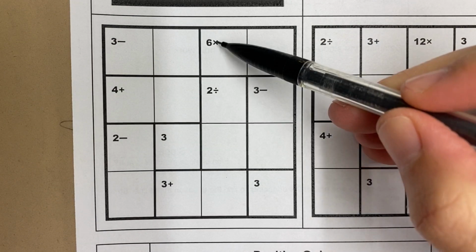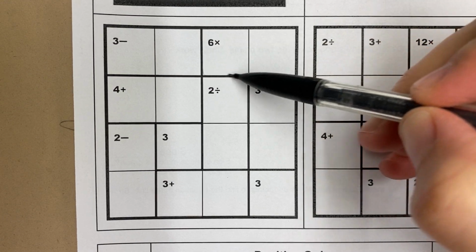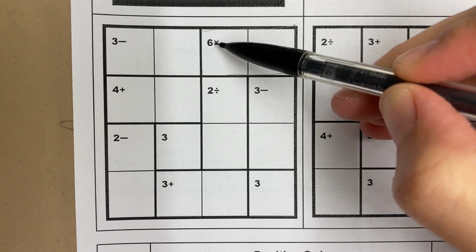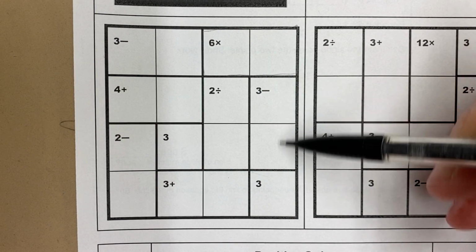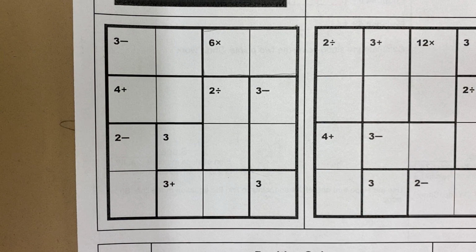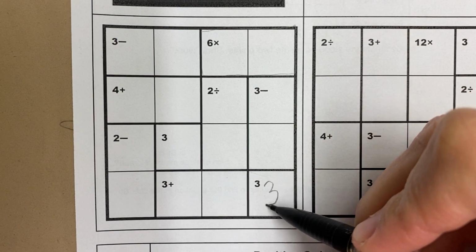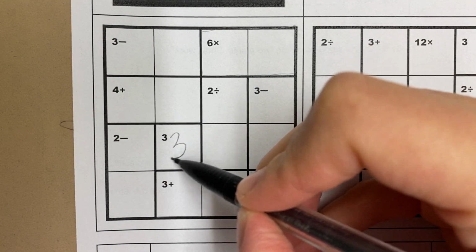Additionally, we have to follow the rules that are in each cage. So in this cage, these two numbers have to multiply to be 6. In this cage, these two numbers have to subtract to make 3. Okay, and then I'm just given, like, this cage is 3, this cage is 3.